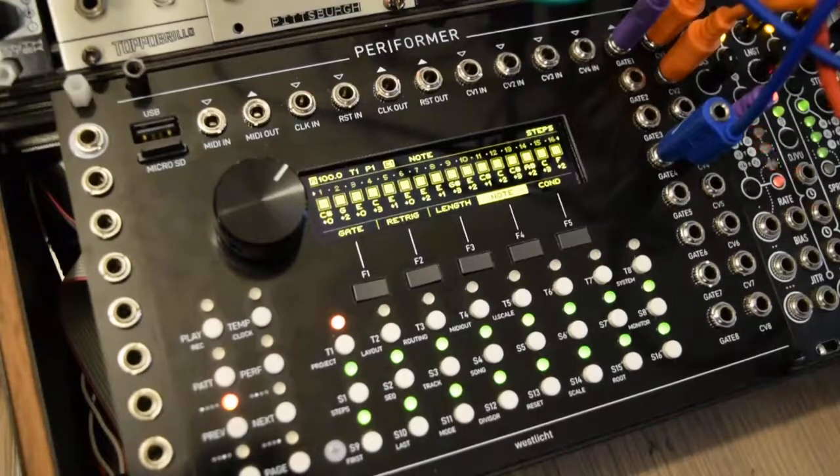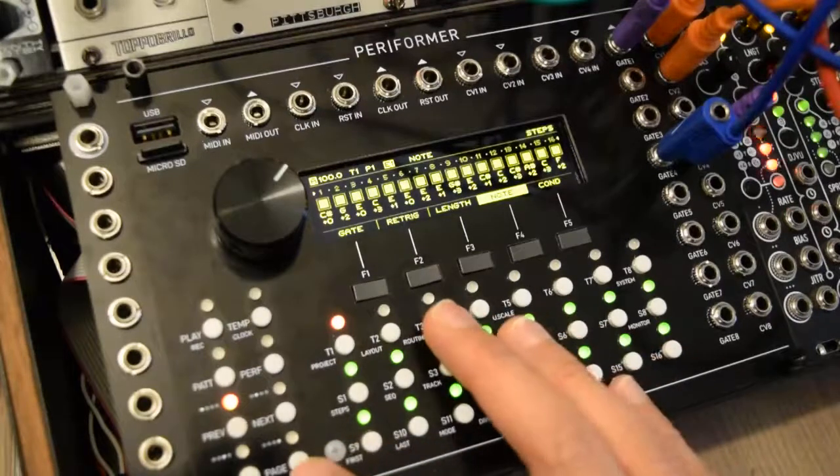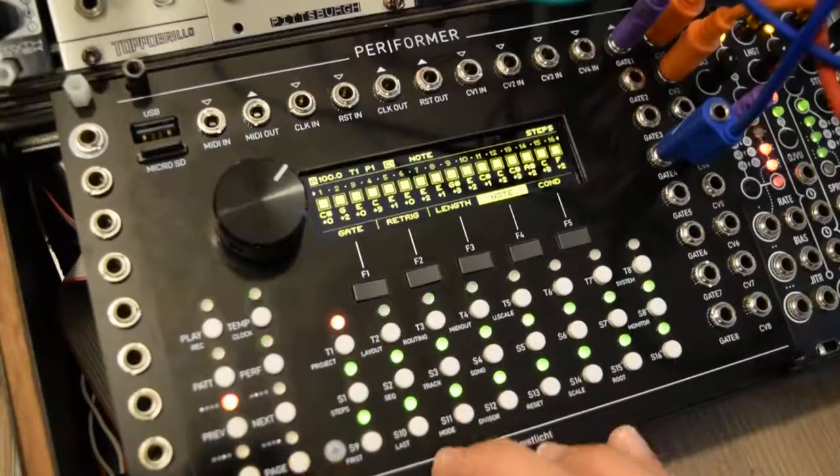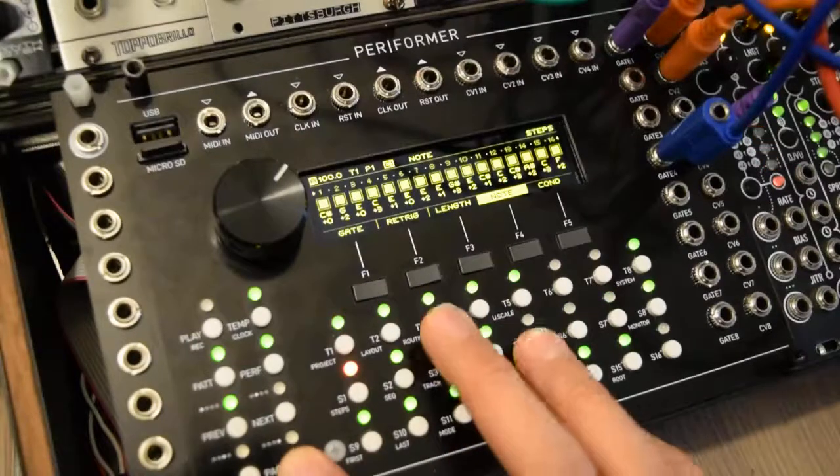I sat down for a couple of hours, and at the end of those 2 hours, I was creating some pretty crazy, chaotic sequences on my colleague's system with this. And one of the things that I discovered that is super cool, that I haven't found in other sequencers I've come across, is this internal routing matrix that you can access from page routing.